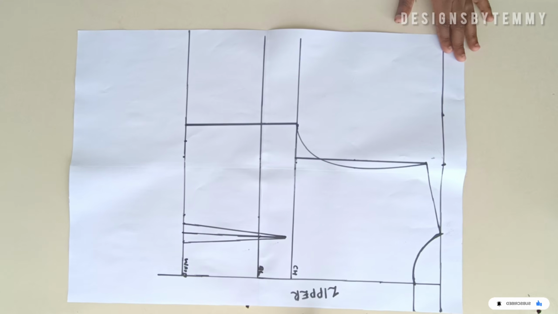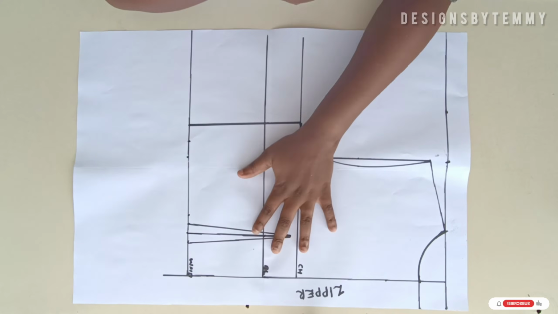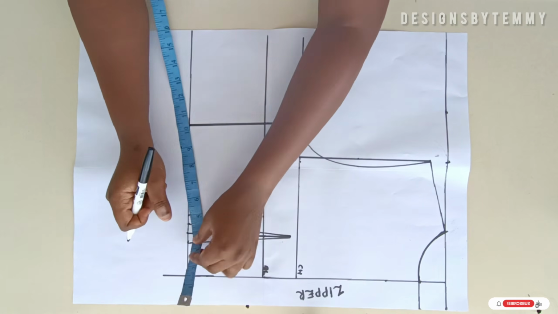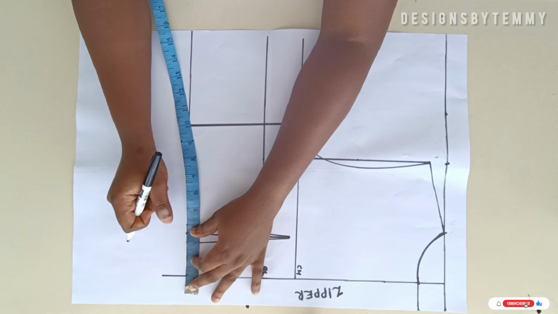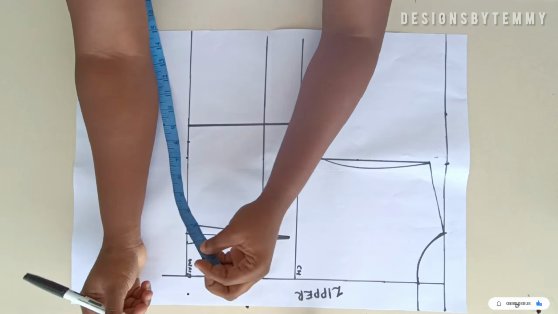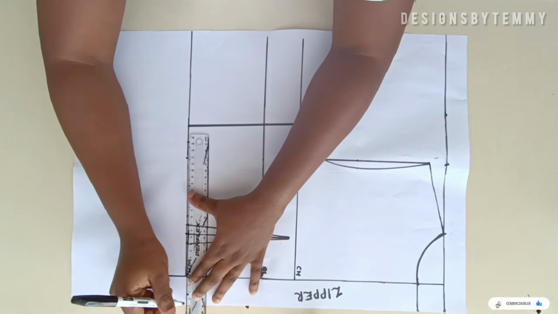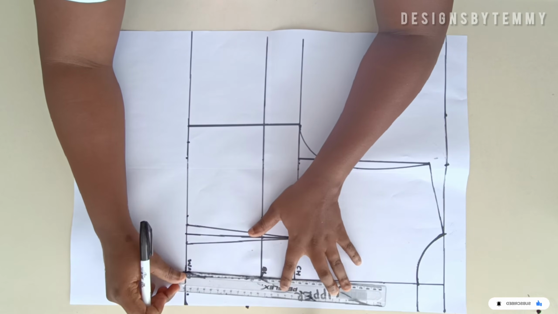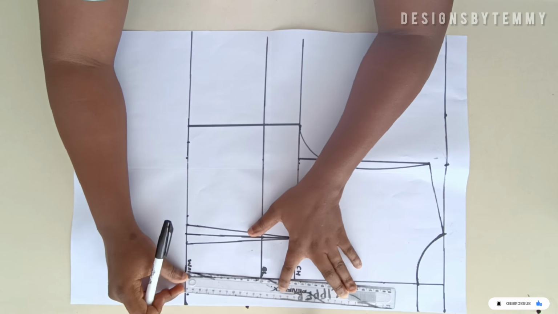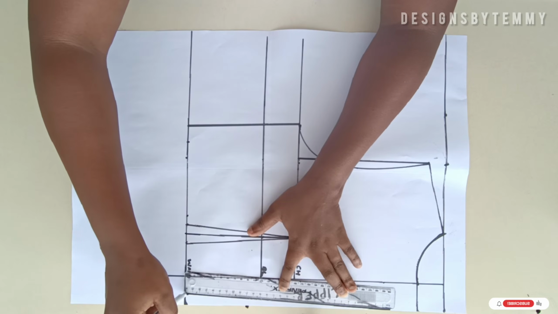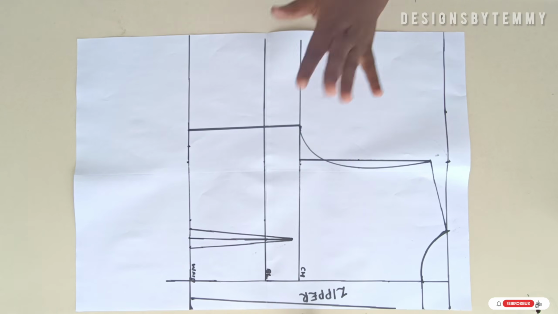So now for the zipper bulging, to avoid the zipper bulging on your waist, you want to go in by 1 inch and connect this 1 inch to your waist, and then connect it straight to your neckline. So this is going to make your zipper sit flat on your back.